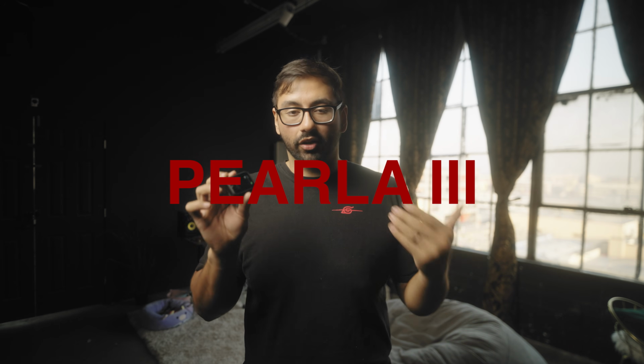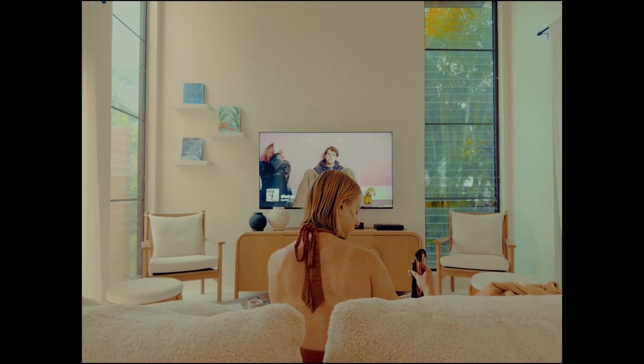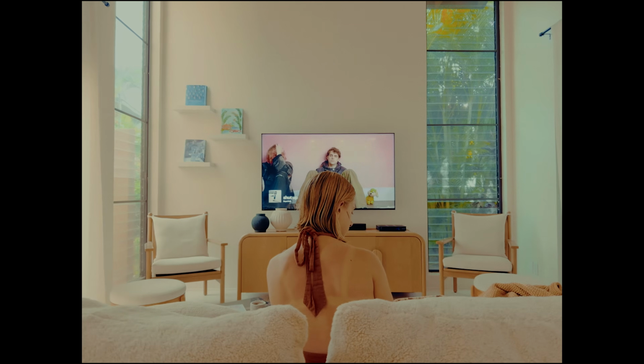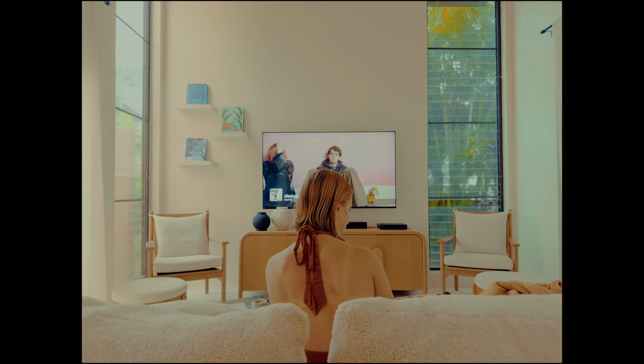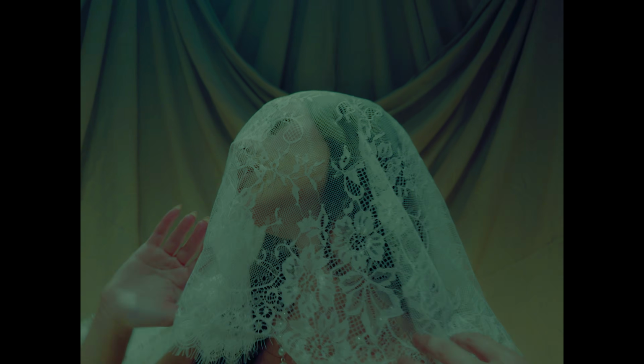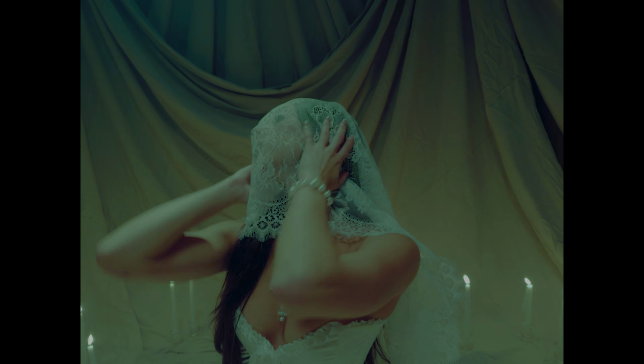The app that I'm talking about is Pearla 3. Pearla 3 is an iPhone app and it essentially allows you to have more control over the data that comes off of your iPhone sensor. Not only that, it allows you to bypass Apple's image processing, which in my opinion just ruins footage from iPhones. It has a bunch of other cool little features that I'll get into when I get to that point in the video. But essentially this app is what I've been using and how I've been able to get better looking footage like you guys are seeing throughout this video that I've been shooting on my phone.